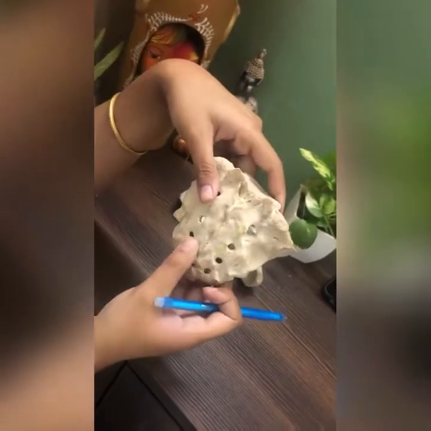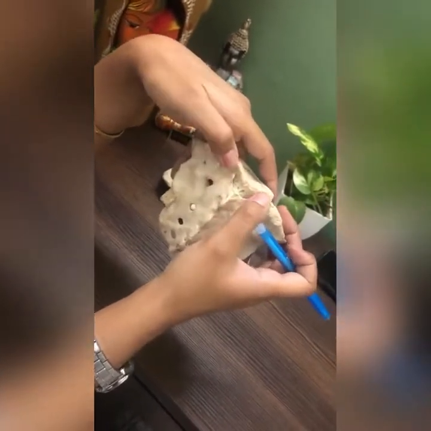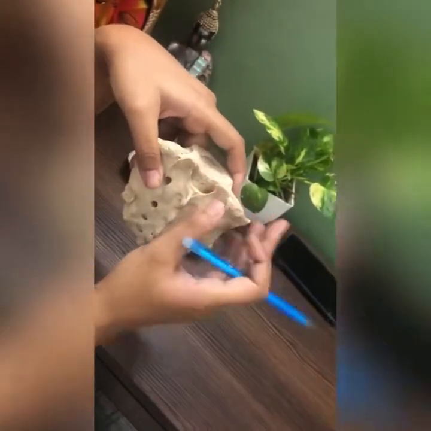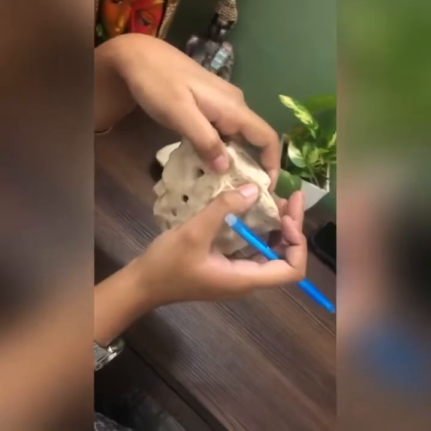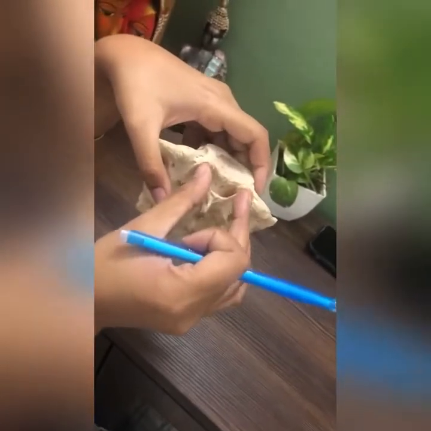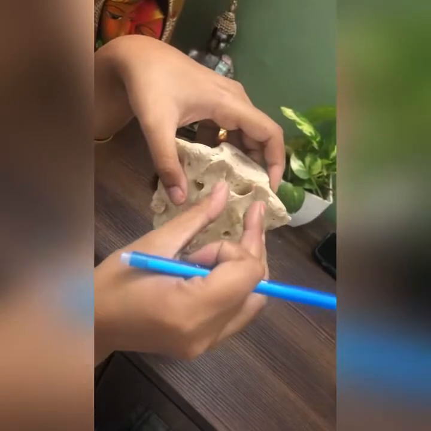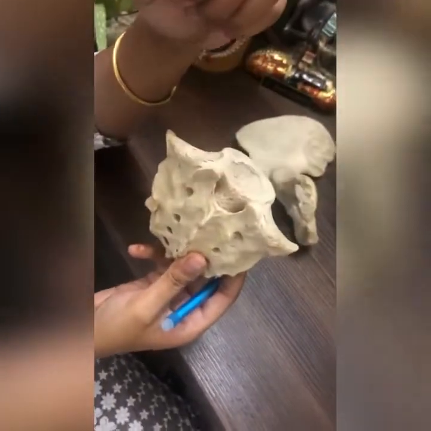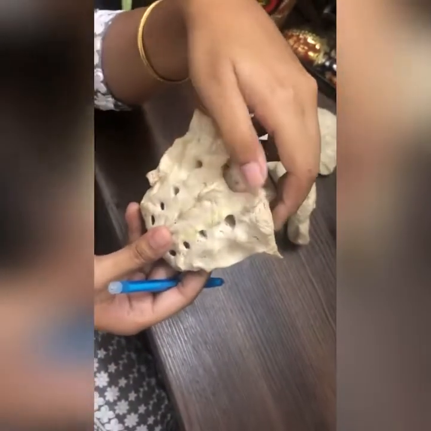Okay, and just above the median sacral crest, on each side there are 2 articular processes, and these 2 bear the articular facets which are directed downwards and backwards. Why? Because these articulate with the inferior articular facets of the 5th lumbar vertebra. Okay, and this is also a plane synovial joint, that is the zygapophyseal joint.